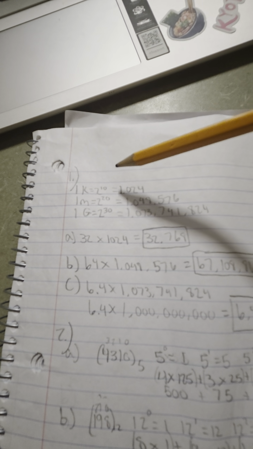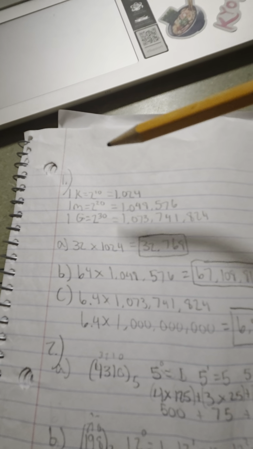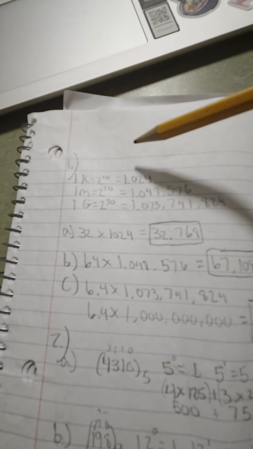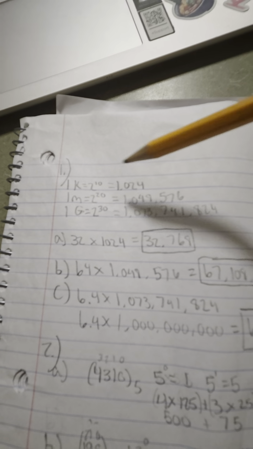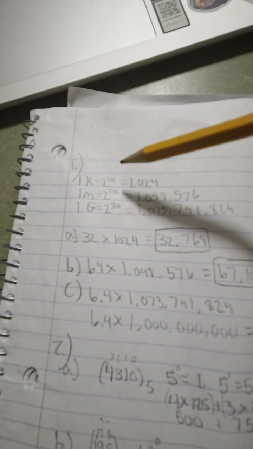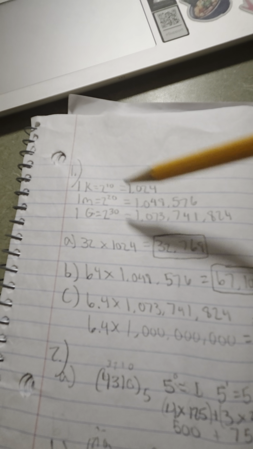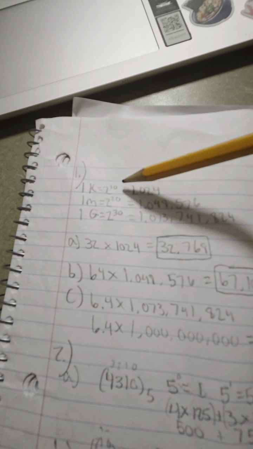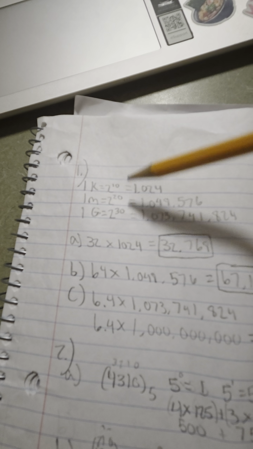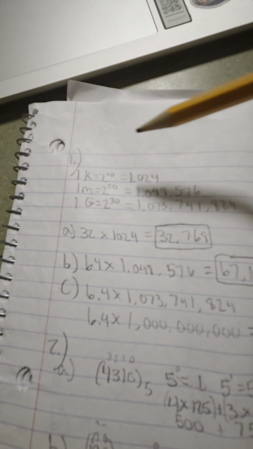a flat down zeros. So a kilobyte is 1,000, and the closest to 1,000 is 1,024. And the best way how we can get to 1,024 is having 2 to the power of 10, and pretty much adding 10 to our exponent while going up. So 2 to the power of 10 is 1,024, close to 1,000.